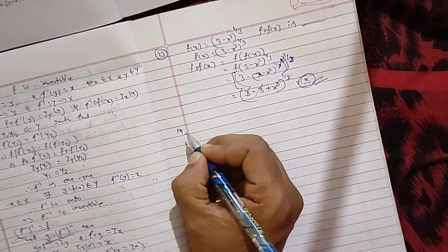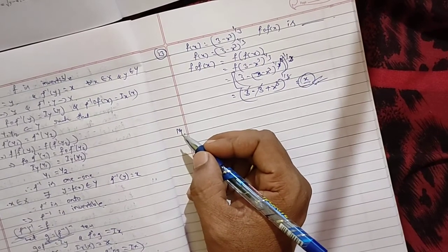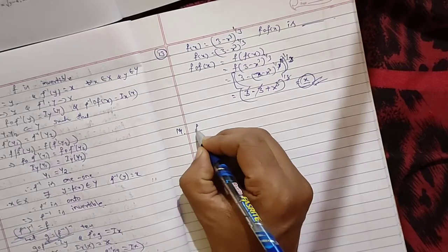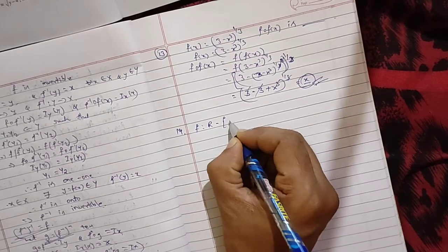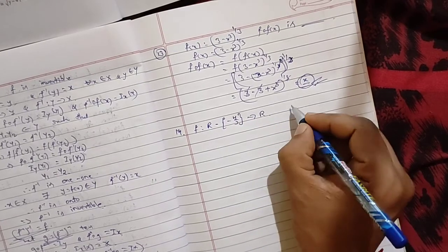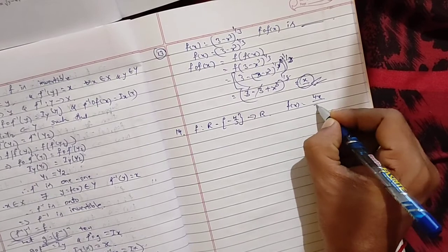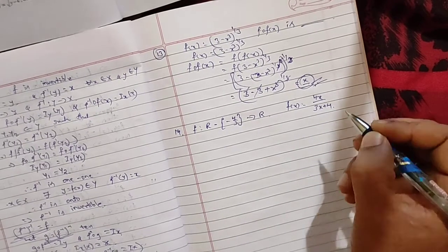Now the next question, 14. If f from R minus {minus 4 by 3} to R is defined by the function f of x equals 4x divided by 3x plus 4.